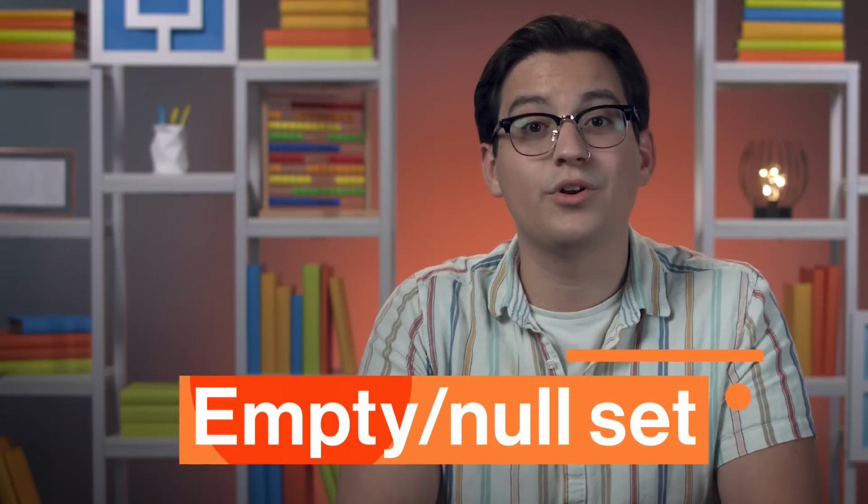So this is actually really important. In the world of mathematics, having nothing is worth talking about just as much as having something. When you have a set containing absolutely nothing in it, we call it the empty or null set. So in math terms, we could also say that G is the same as the empty set.